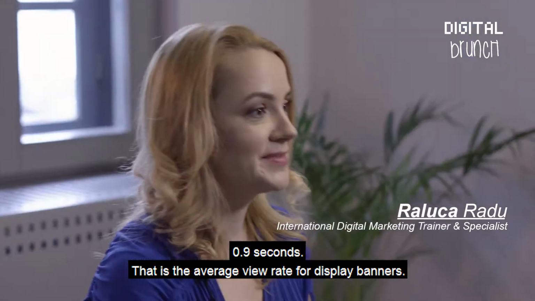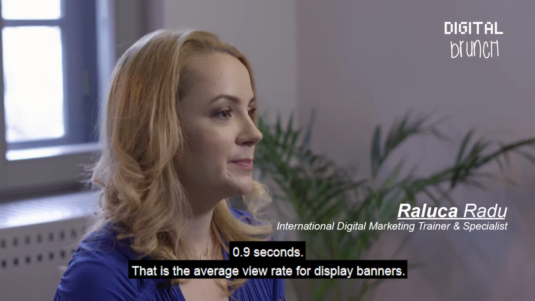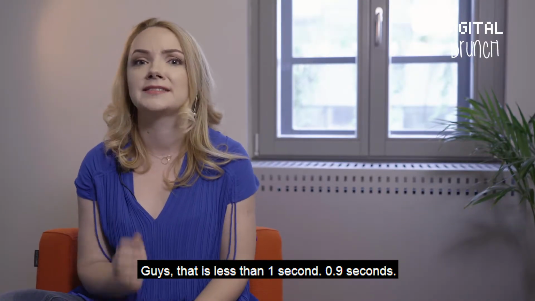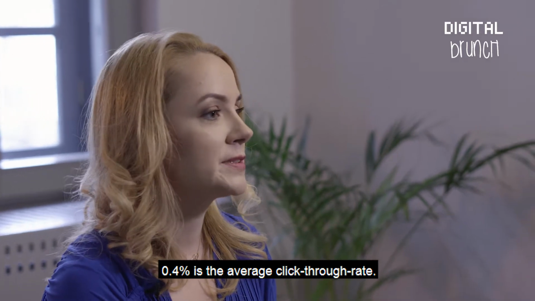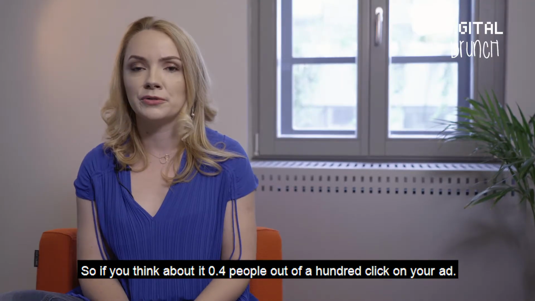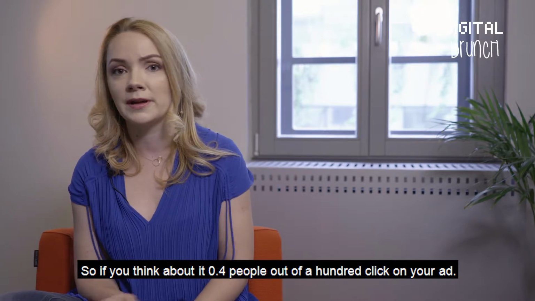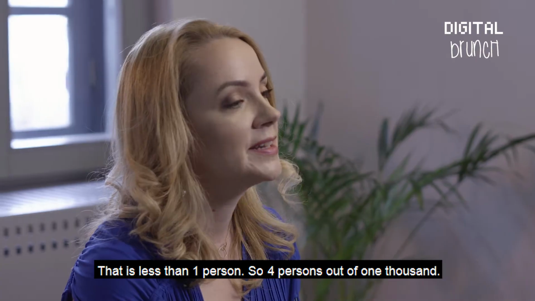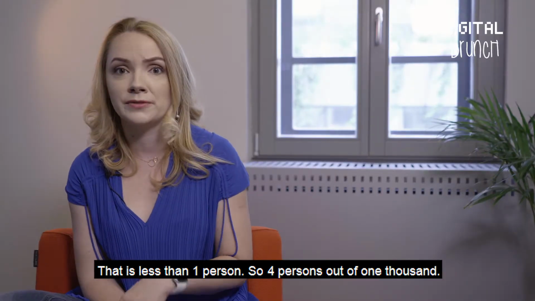0.9 seconds. That is the average view rate for display banners. Guys, that is less than 1 second, 0.9 seconds. 0.4% is the average click-through rate. So if you think about it, 0.4 people out of 100 click on your ad. That is less than 1 person. So 4 persons out of 1,000.